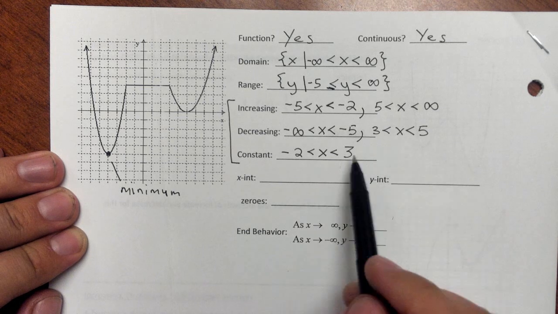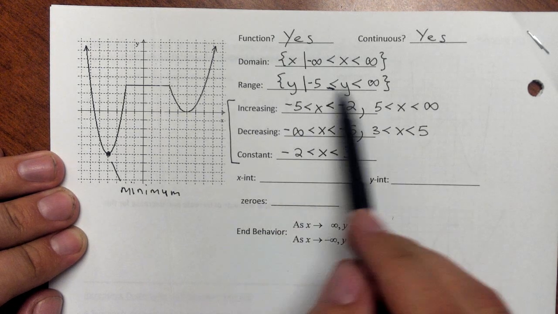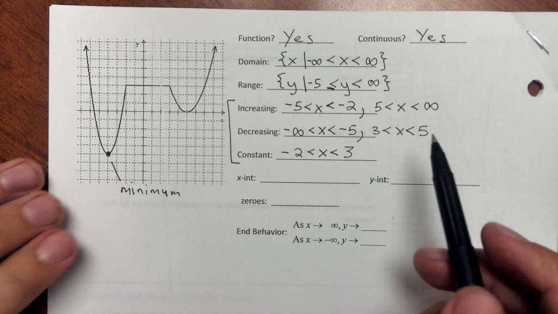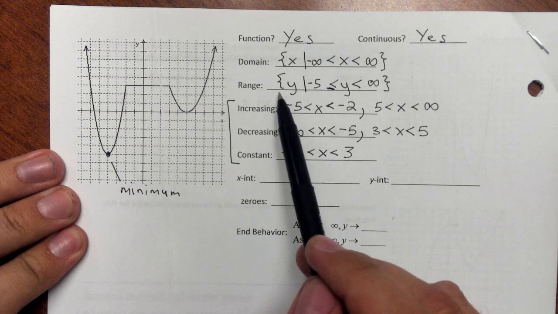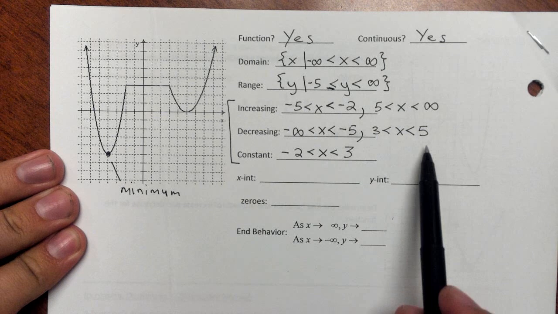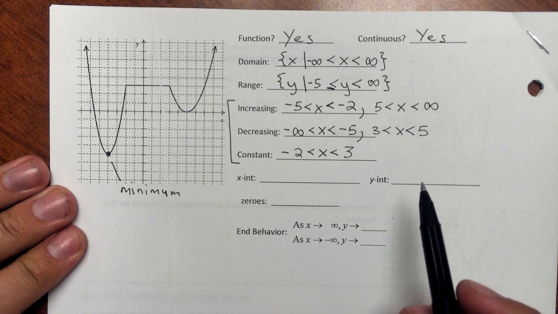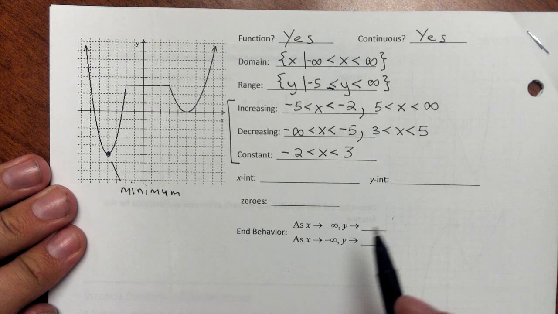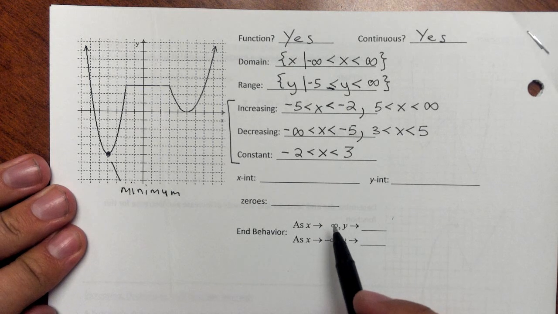And I can just list these like this. I could write these as sets much the same way as I did with domain and range, but we don't really need to worry too much about that. I want the sets for domain and range, but here, focus on the inequalities. Next up, I need my x-intercepts, I need my y-intercepts, and then I will use that information to find zeros.